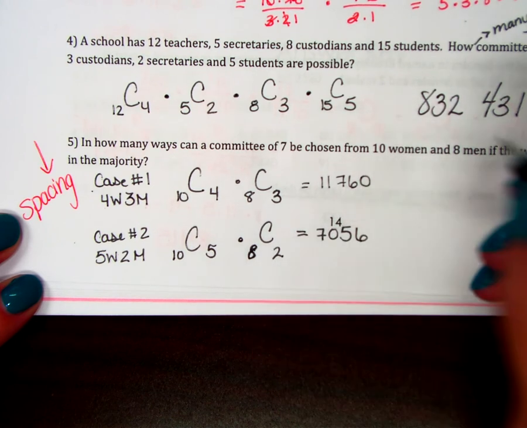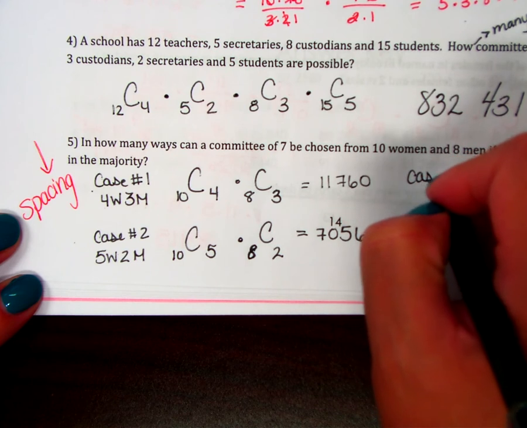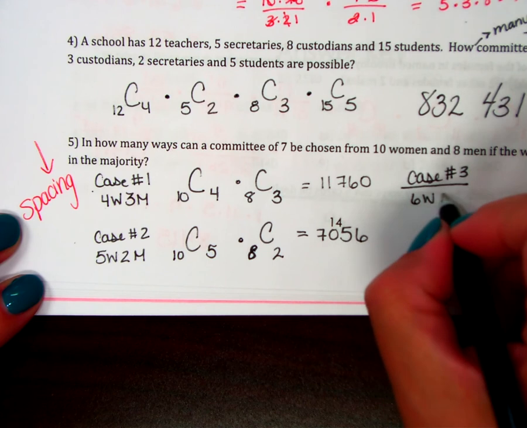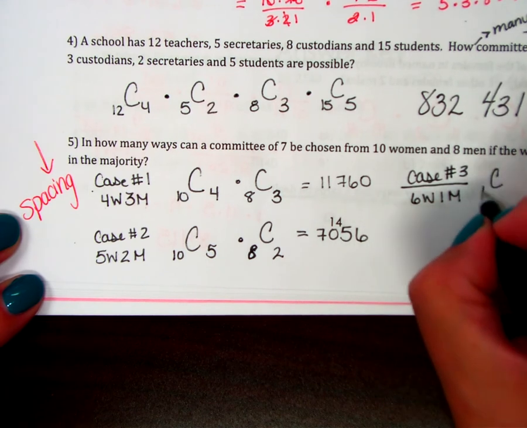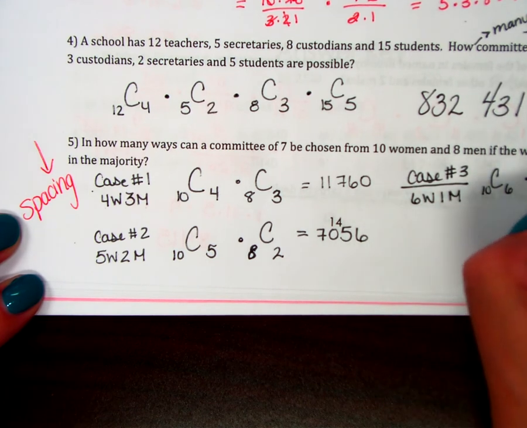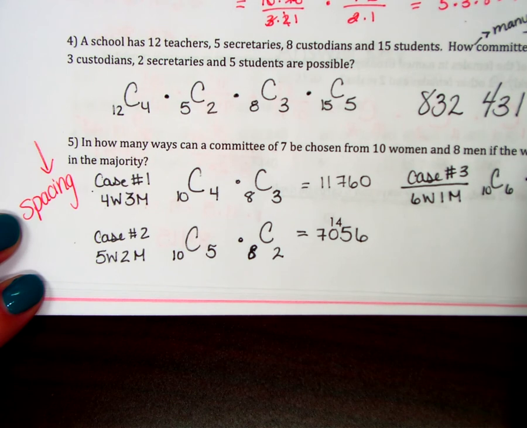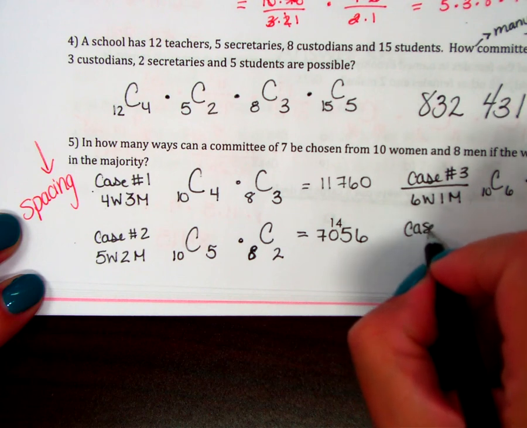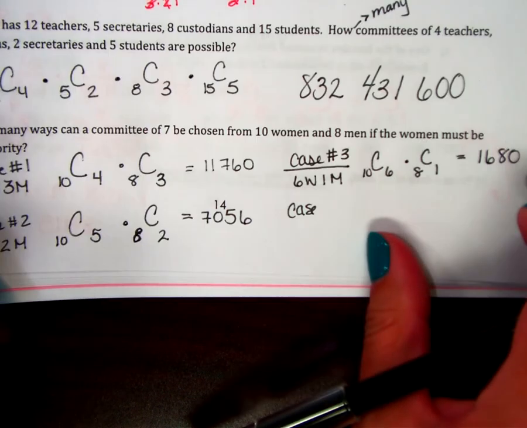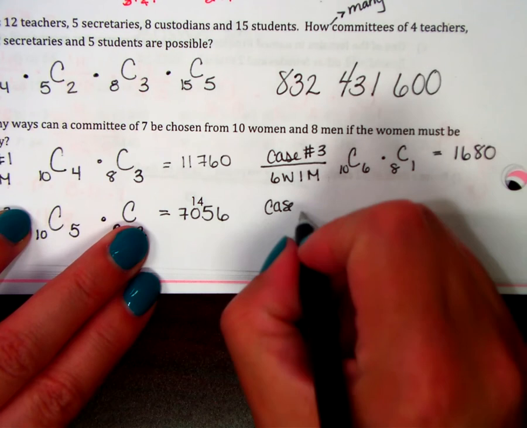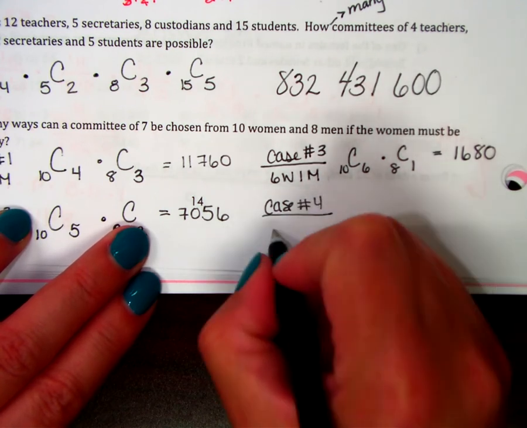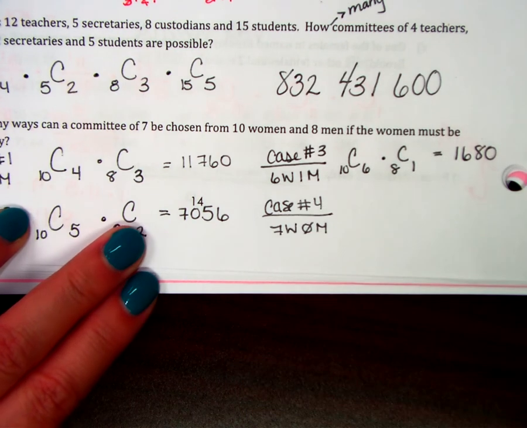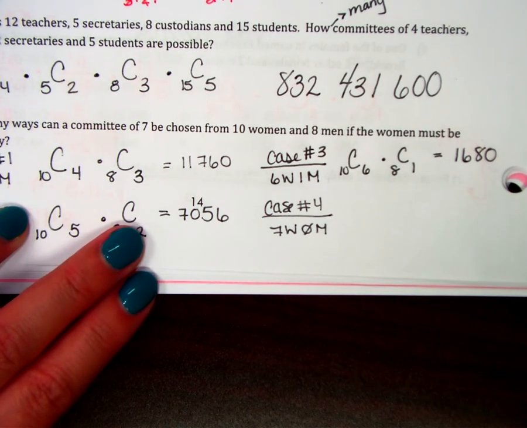And then do we add them all together? And then in the end, you're going to add them all together. So case number 3, 6 women, 1 man. So 10 choose 6, and 8 choose 1. And case 4, oh, sorry. It's just this base gets in the way. Case number 4, 7 women, no men. So do I need the second C? I don't.